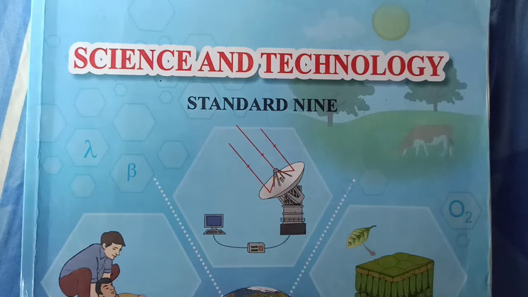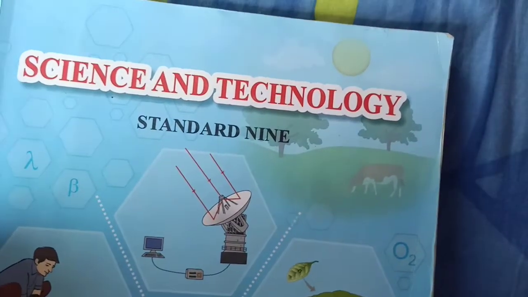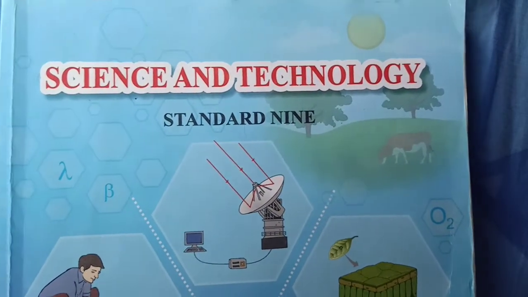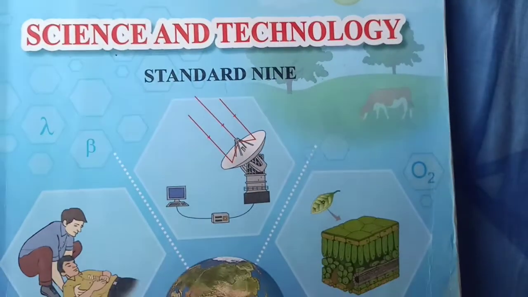First, we see and try to understand our textbook, Science and Technology Standard 9. It is a well covered, well designed textbook.